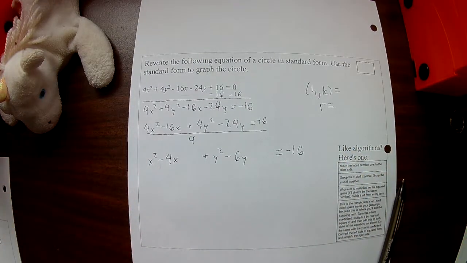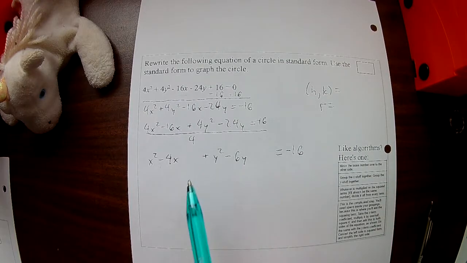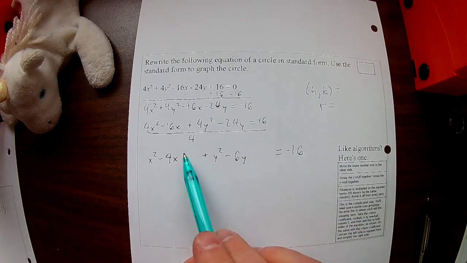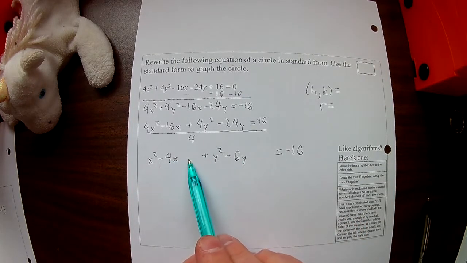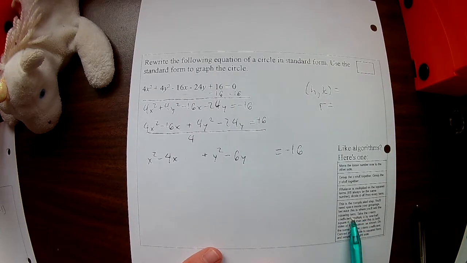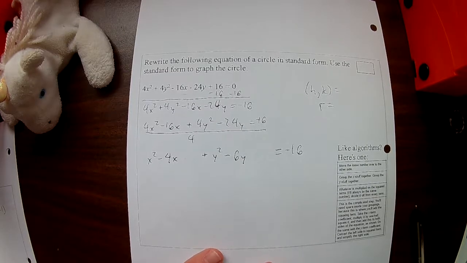I'm going to try to use a separate color so we can keep this color-coded. This is blue for new stuff that I'm going to add in here. This is the complicated step. You'll need space inside your groupings, so that's the space that I left here. There's going to be a number here and a number here. That's where you're going to be adding what we call the squaring term. Take the x term coefficient, multiply it by 1/2, and square it. Then add this to both sides of the equation, as I'm going to show you here in just a second. Do the same with the y term coefficient. Convert the left side to a squared form and simplify the right side.